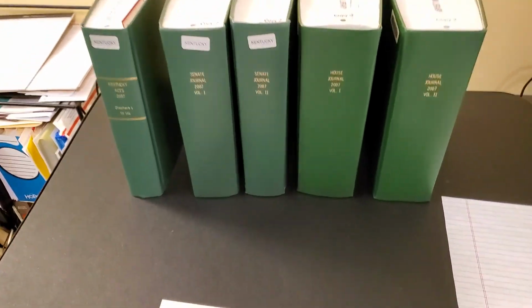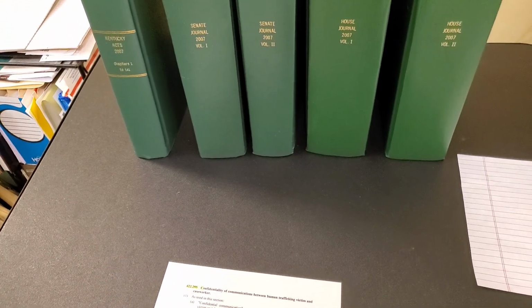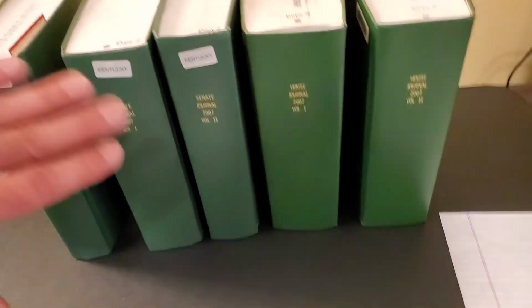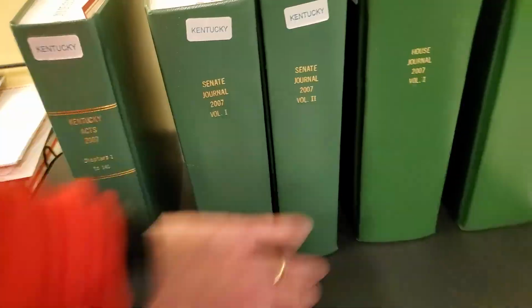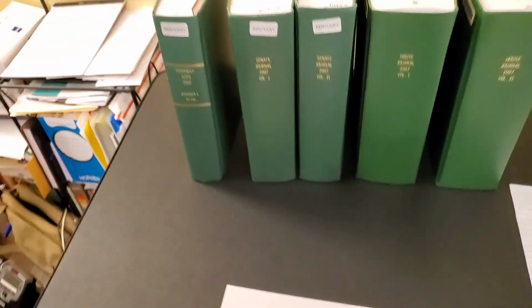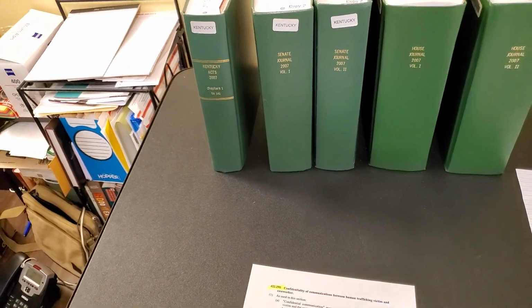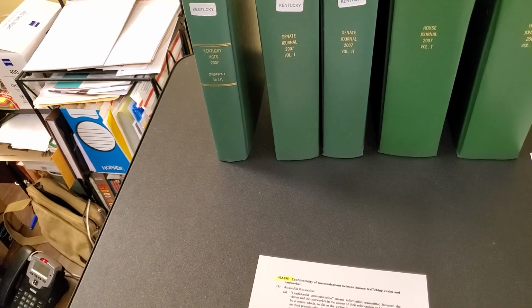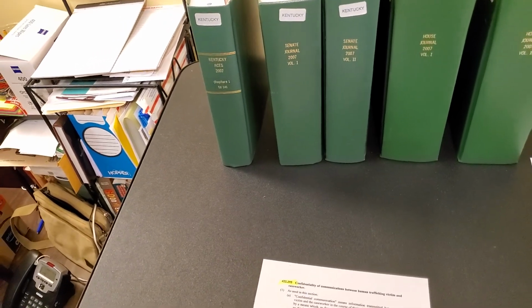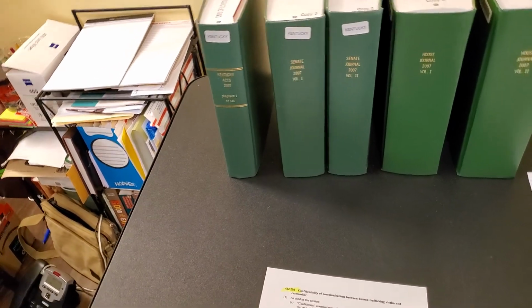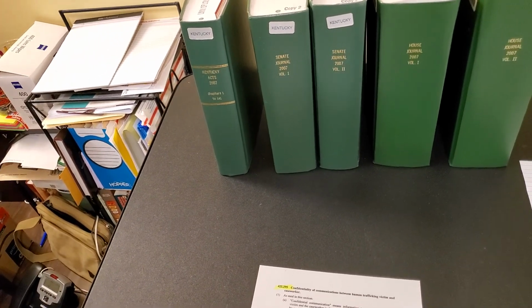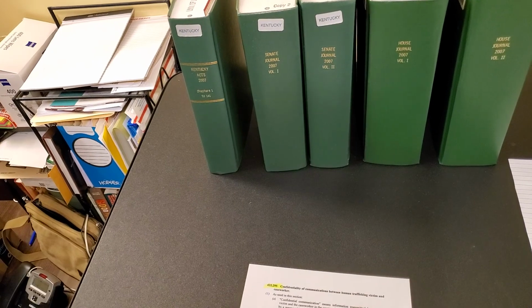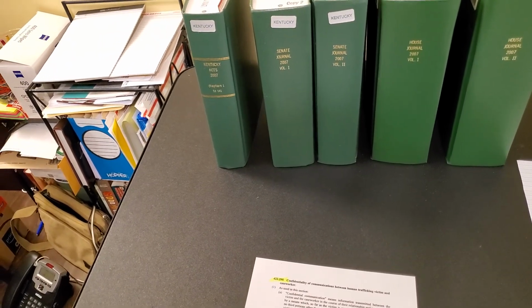Before I break off, I will just point out that these big fat books, I'll throw my hand up here to see how big they are, have not always been the size of the journals, and they've not always had those tables in the back. When you get before the 70s, you will find that the books are smaller and they just have regular indexes.